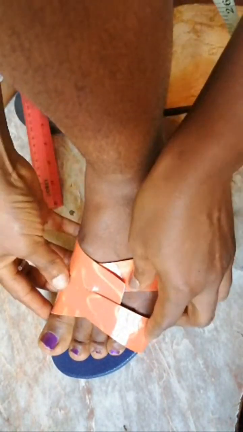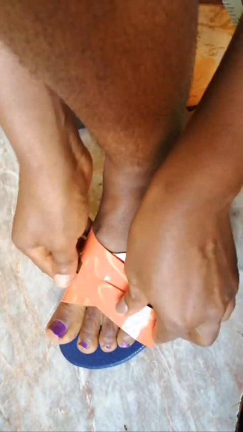So you can see what it looks like. Can you see what it looks like? Please let me know.